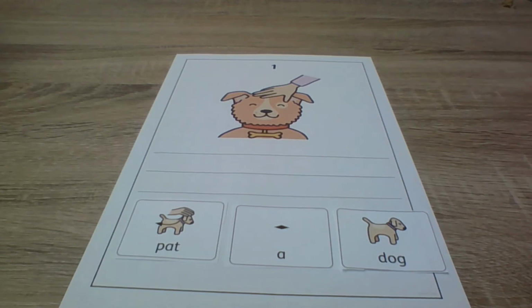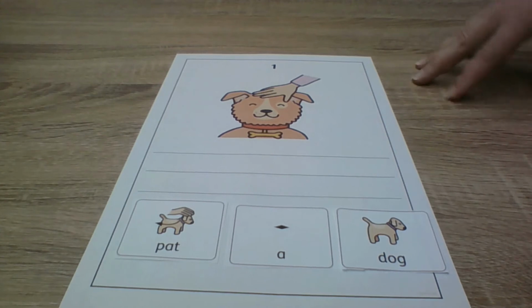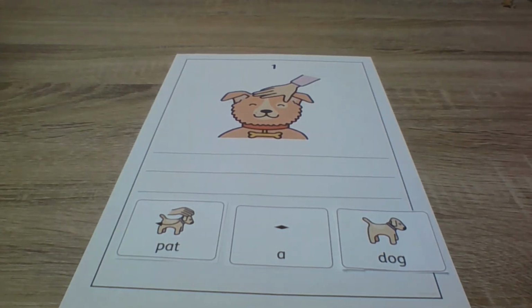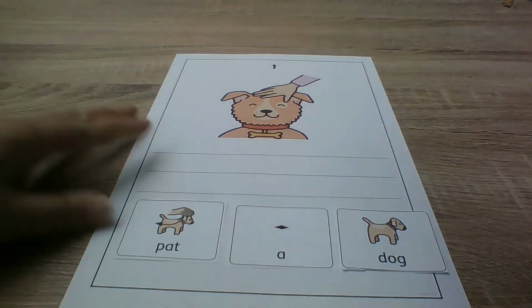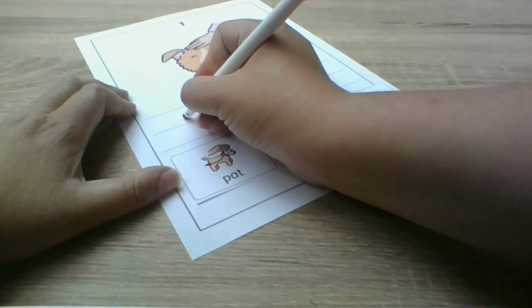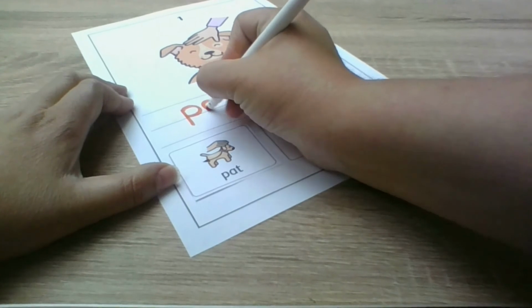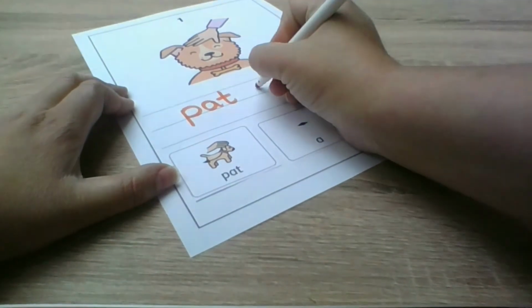If your child is happy to write without the overwriting or maybe copying, that's fine. But what we tend to do is help with their letter formation by actually writing directly onto the work. So here I would write: at, a.